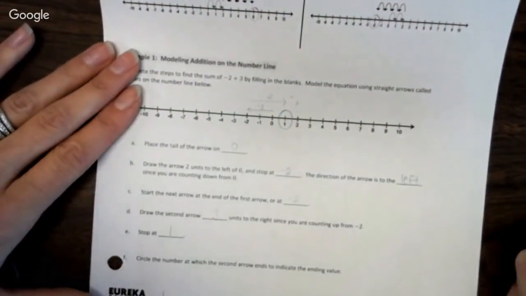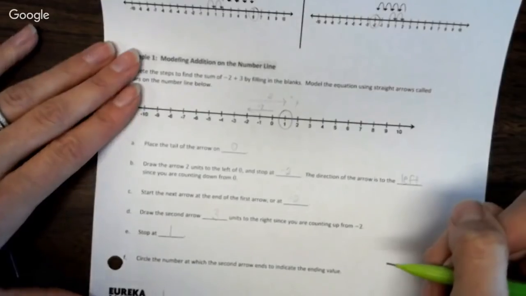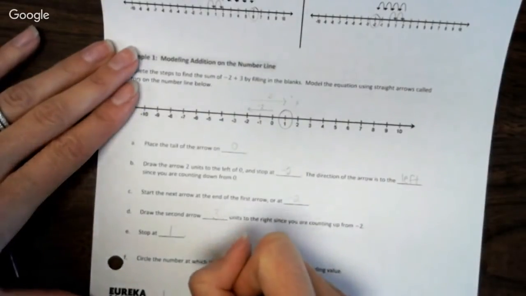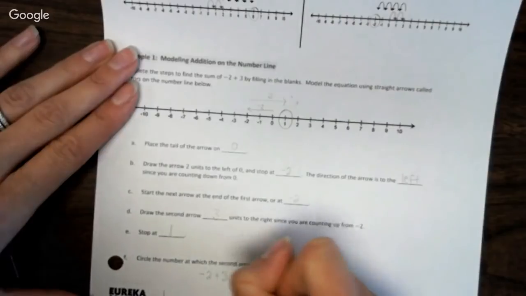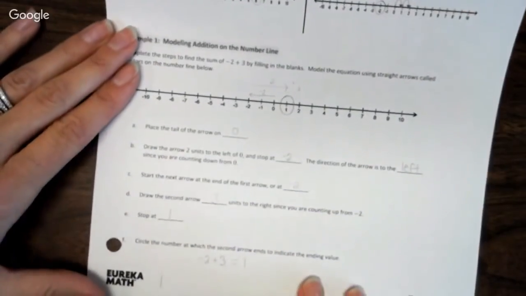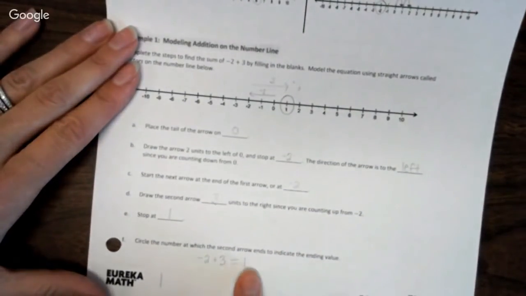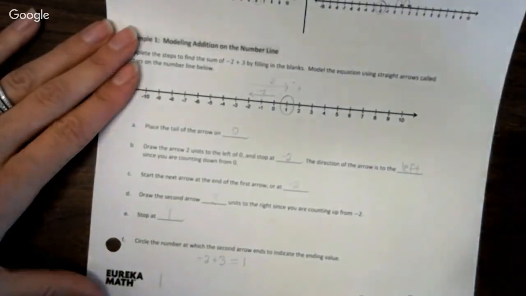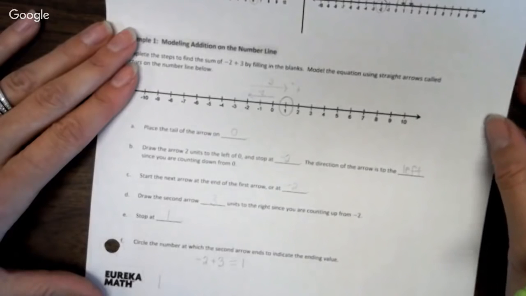Now, we're going to write a number sentence for this. A number sentence is going to be -2 plus 3 equals 1. So it's telling us the addition problem and the answer, and notice that it's horizontal. A number sentence is always horizontal, not vertical. So the answer is 1.